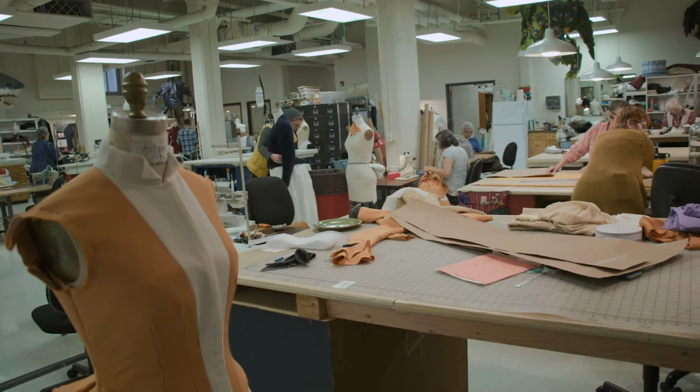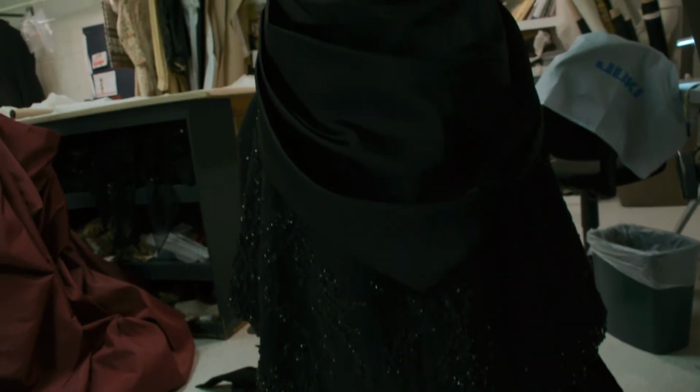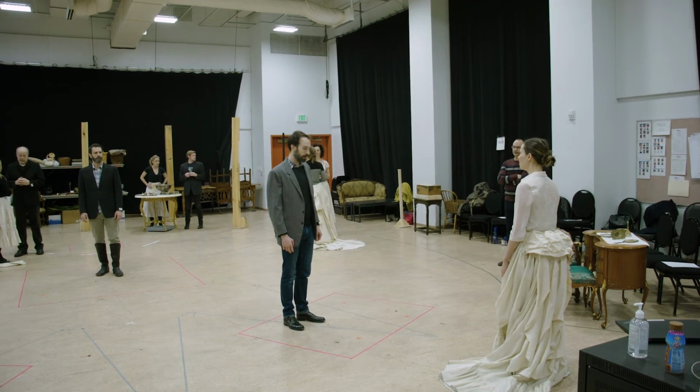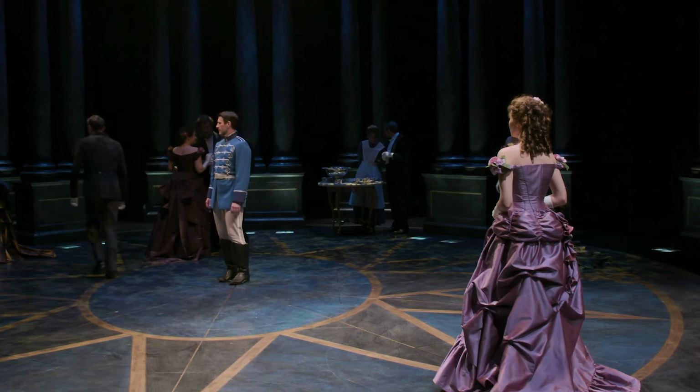I think it's one of the most beautiful periods for women's clothes, because there's so much fabric. These are not practical dresses. These are dresses that are designed to show where I am in the pecking order. One of the things that we found that was really tricky, though, is you cannot back up in these dresses. If you back up, you trip all over yourself, so you must turn.